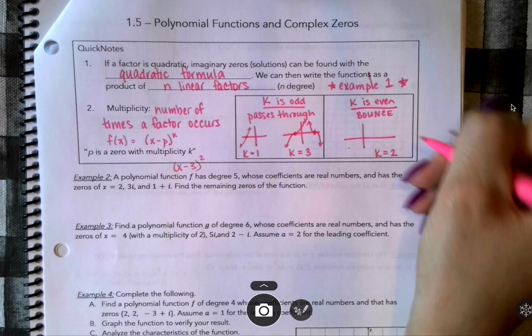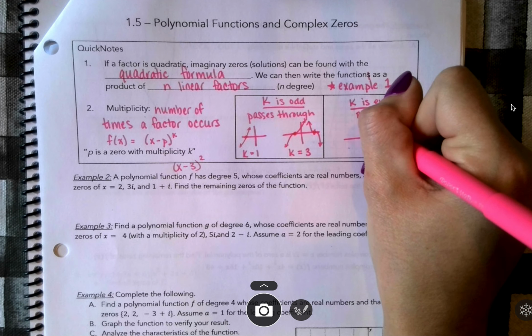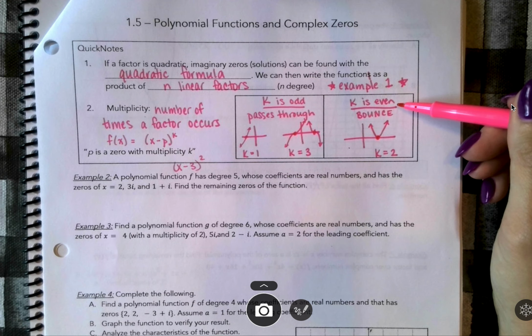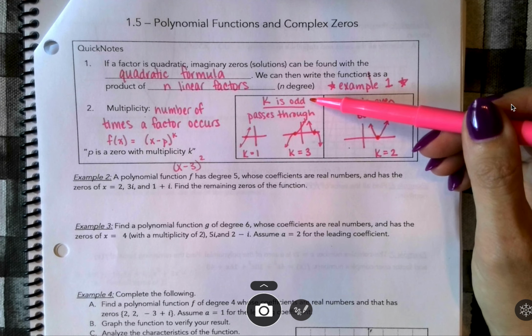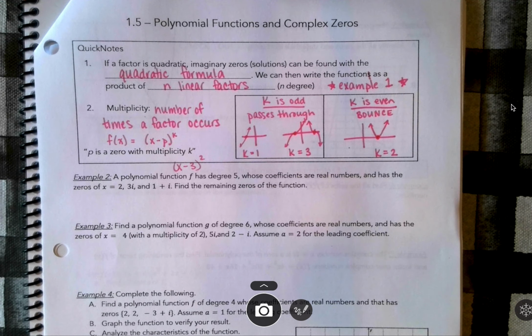So if k is 2, our graph is going to hit the x-axis, change direction, and bounce back up. So in even multiplicity, it will bounce. In odd multiplicity, it does go through. And then they look slightly different as we get higher and higher in our multiplicities, but this is a good start of understanding of what multiplicity is.